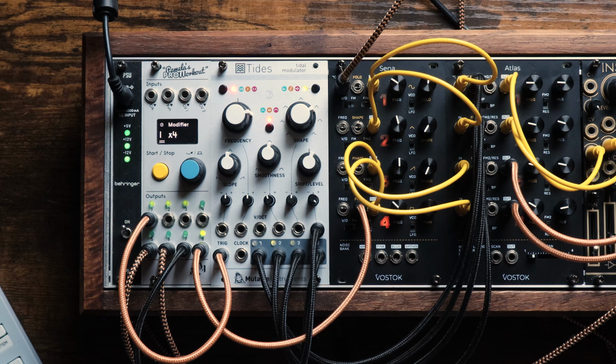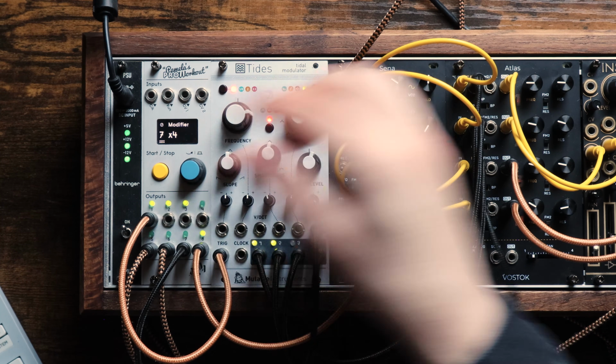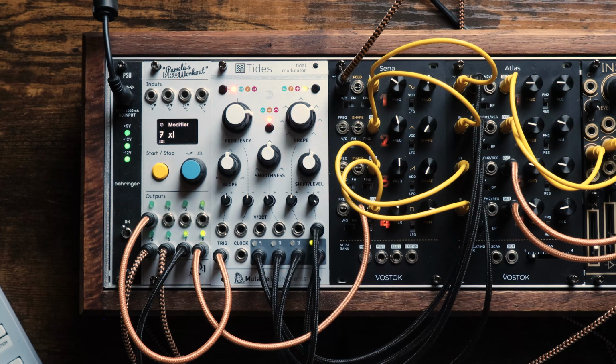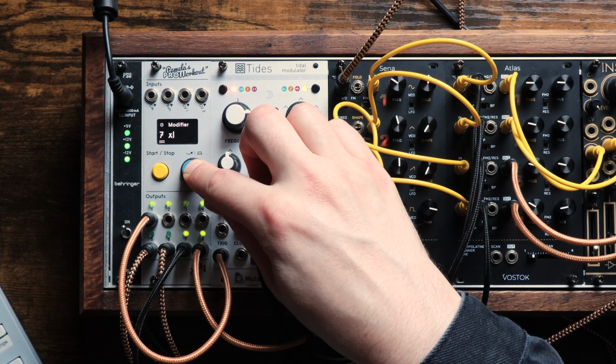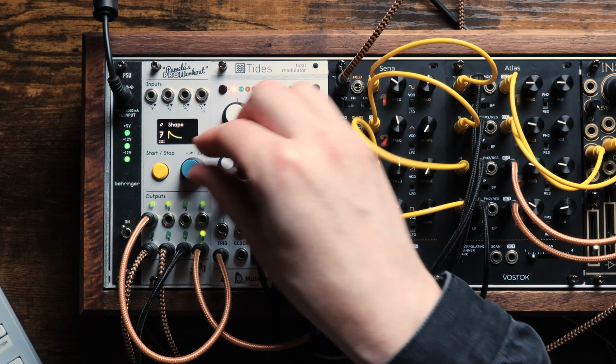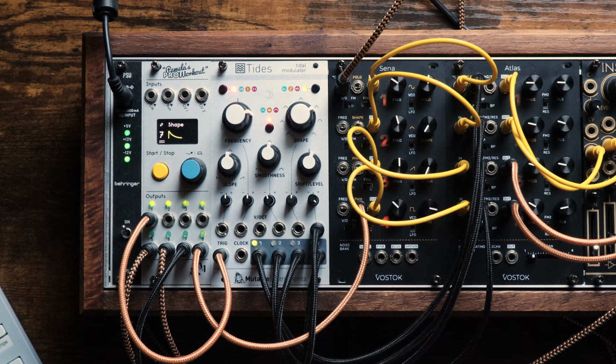And of course, we do not need to use sample and hold. We can start experimenting with other modulation types. That's quite cool.